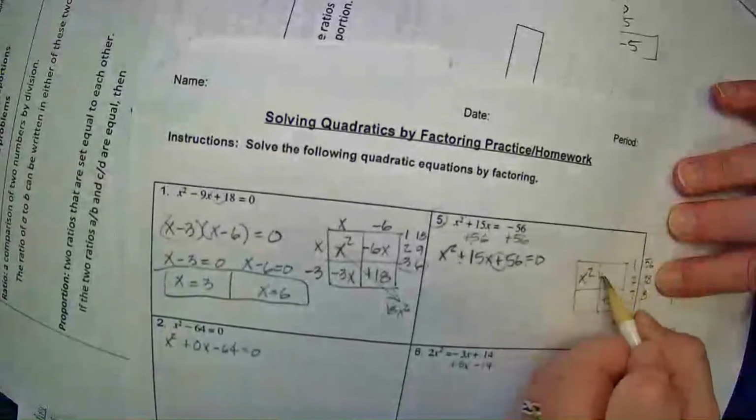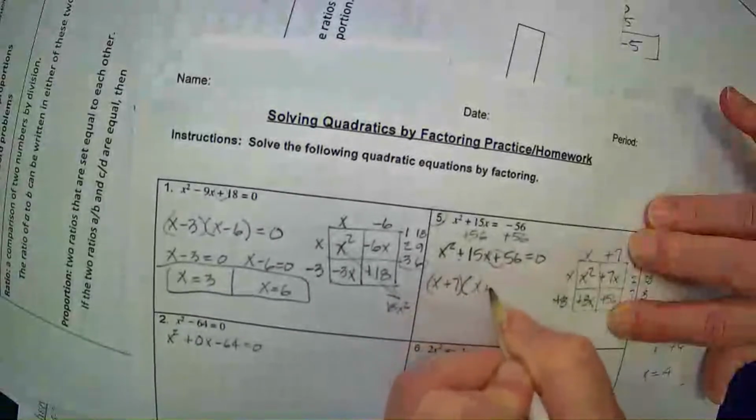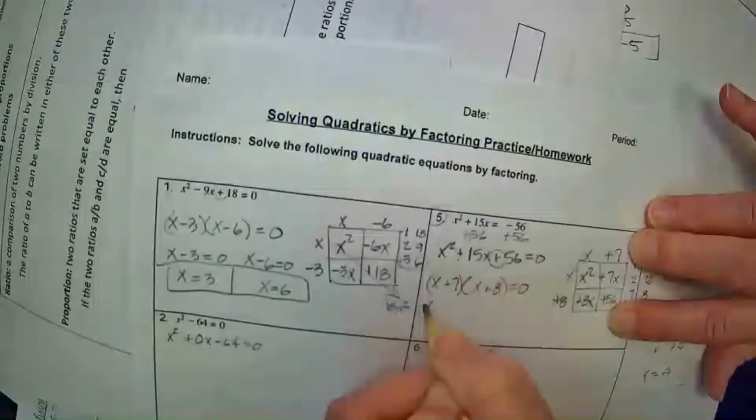We have to add, which means our signs are the same, to get to a positive 15. 7 and 8. Plus 7x plus 8x. The only way to get x squared is x and x. X times what gives me a positive 7x? X times what gives me a positive 8x? And we set each one equal to 0.